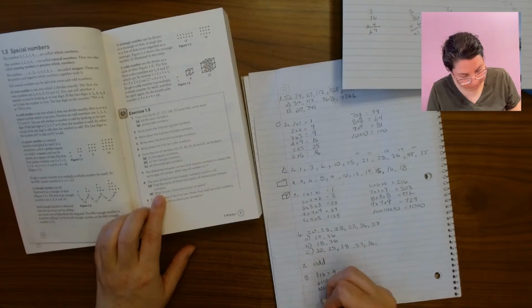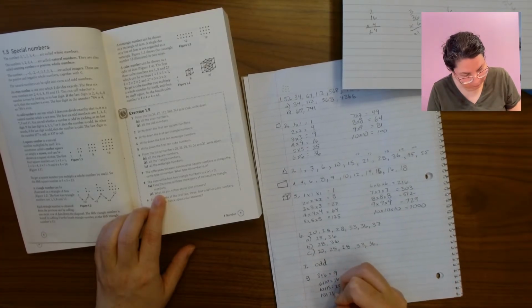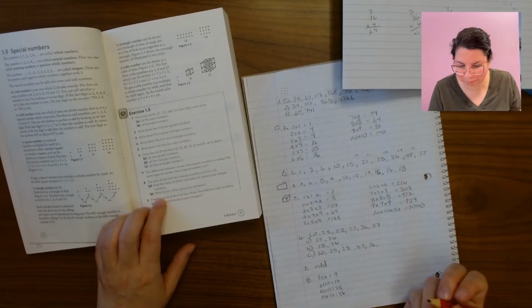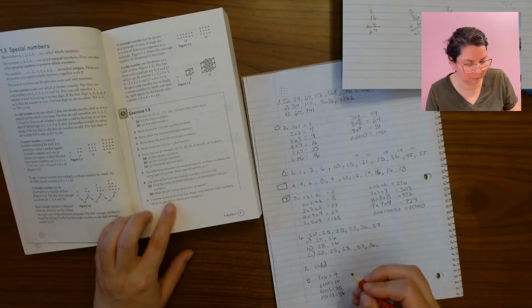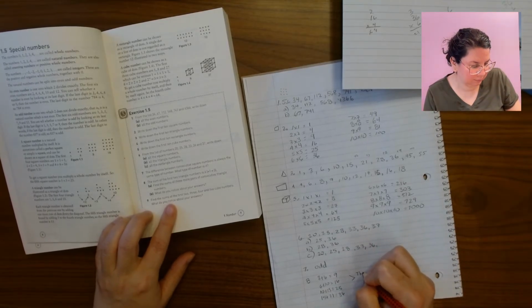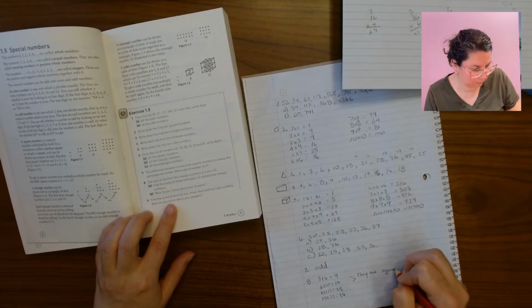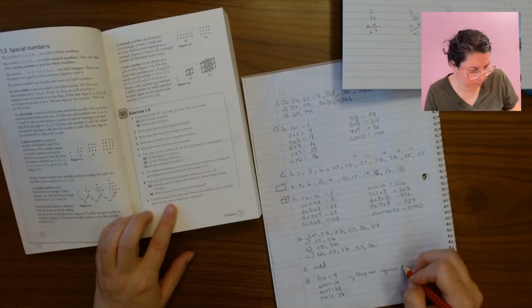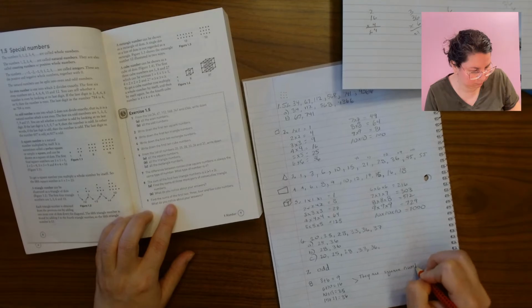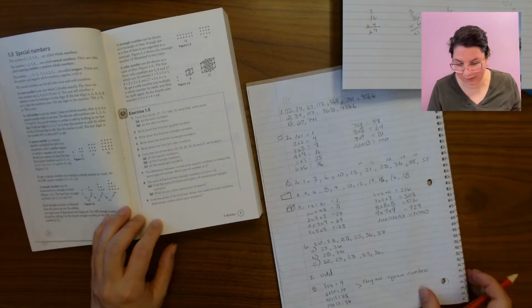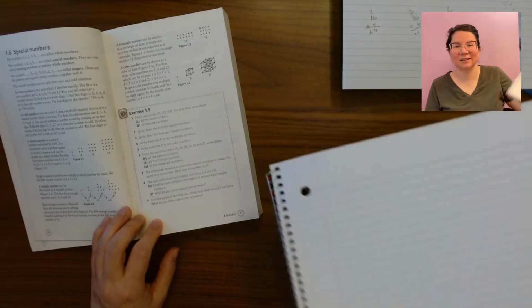And then 15 plus 21, is that going to be 36? I bet you it is. What do you notice about these numbers? They are square numbers. Oh, math is crazy.